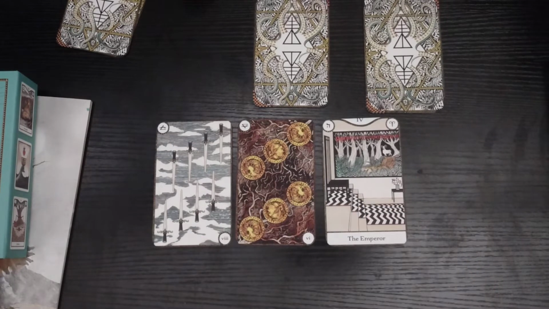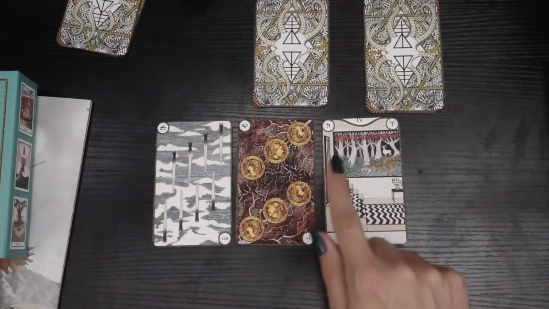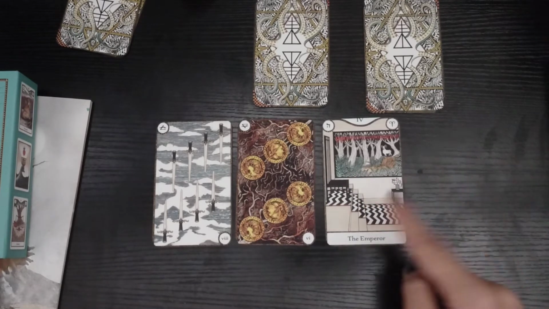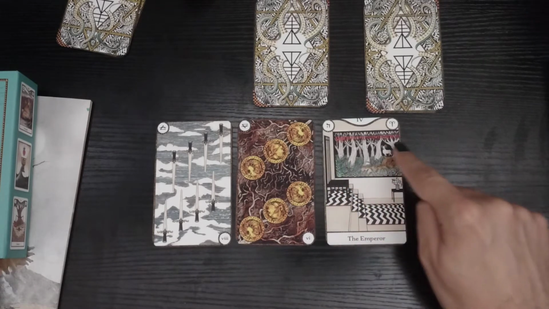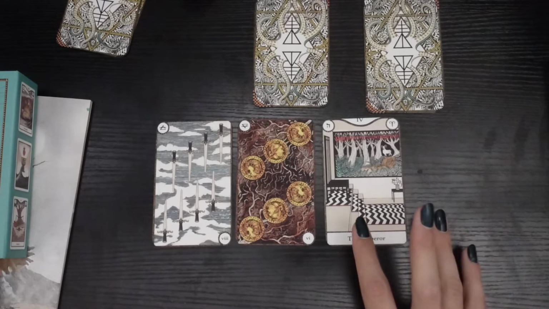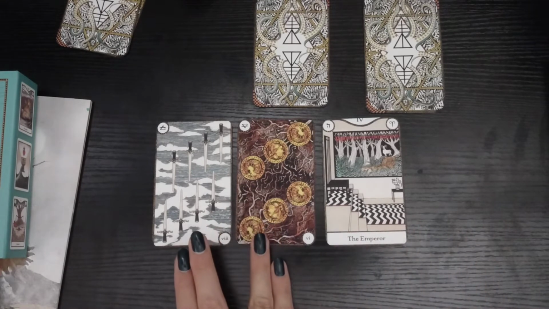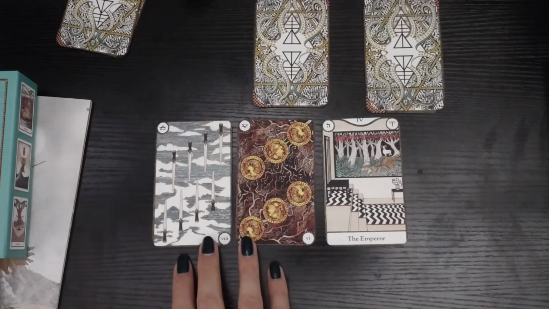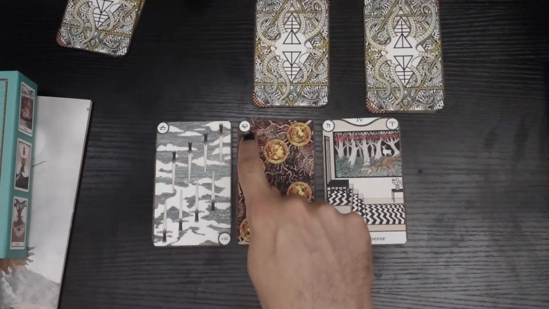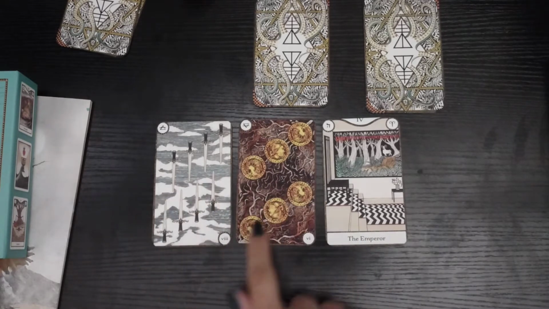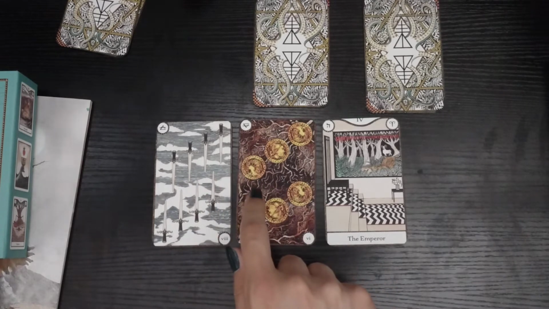Now we have the 8 of swords, the 6 of coins, the Emperor. As you can see in this deck, we don't have people. We have places, maybe with animals and plants always in the majors, while in the minors we only have the symbols, the numbers, the elemental symbols, so it's clearly a pip deck.